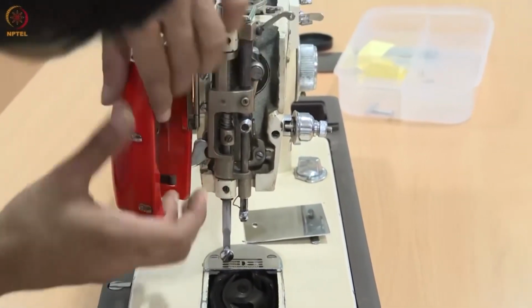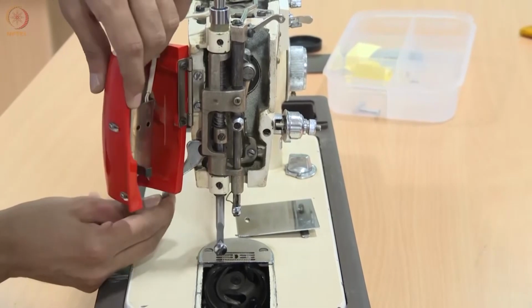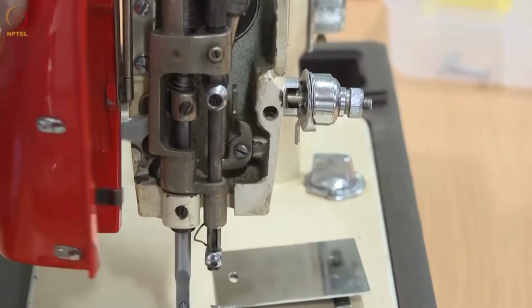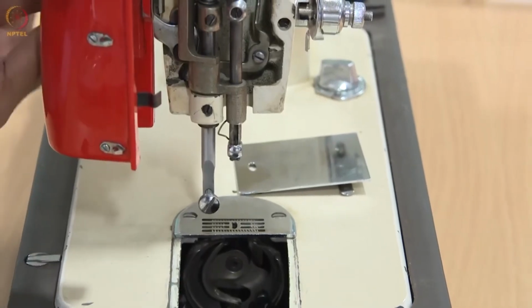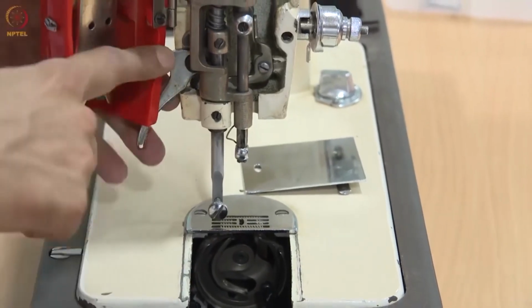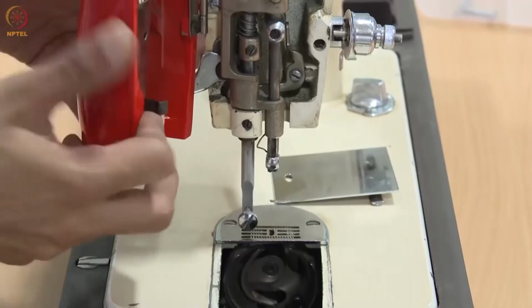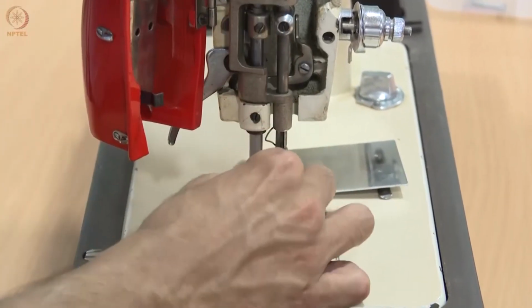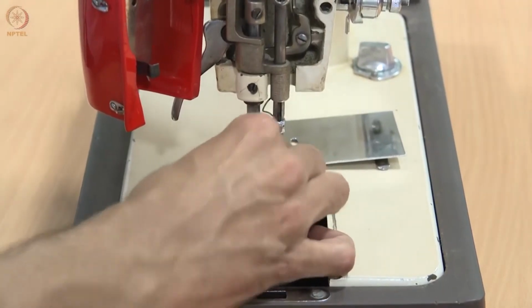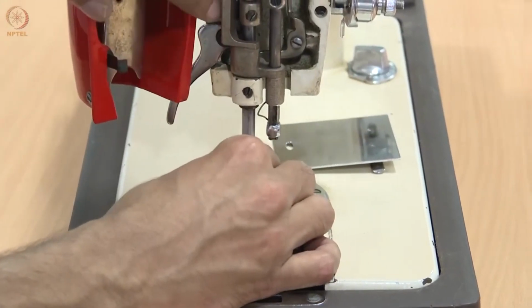If you look at it, I don't know if it is clearly visible on camera. This is basically a cam. If you see here, this is a simple cam. This entire thing is spring loaded, as you can see. This is the follower.